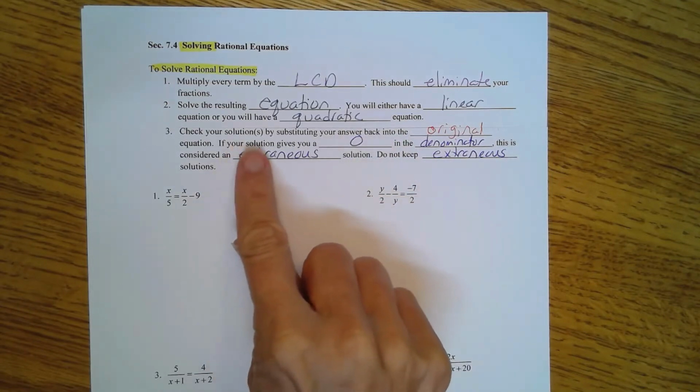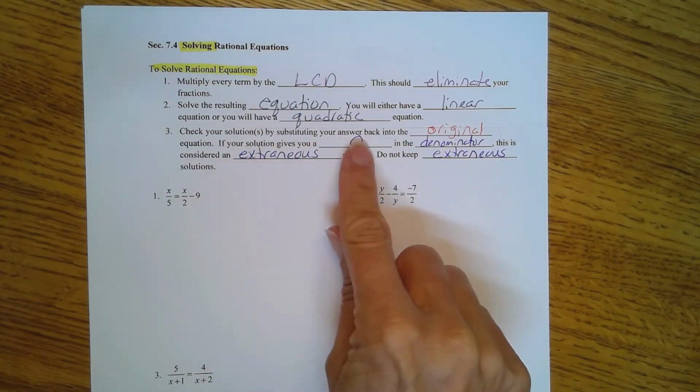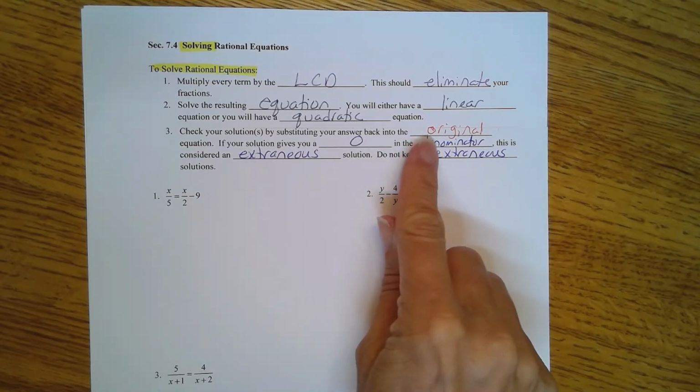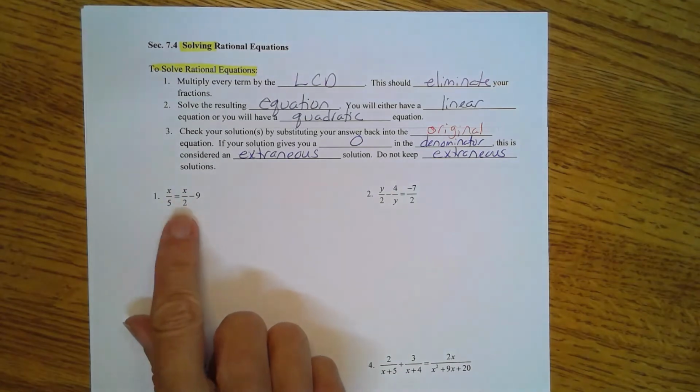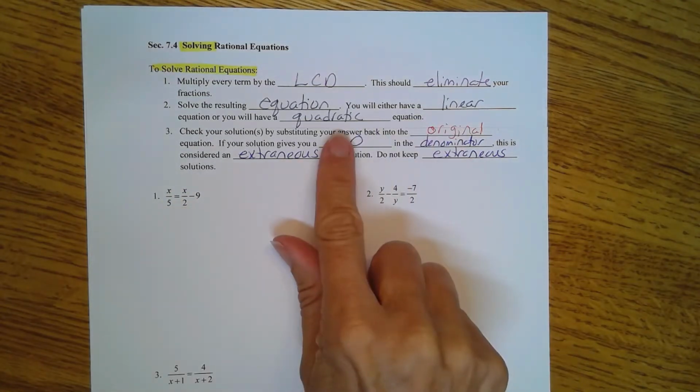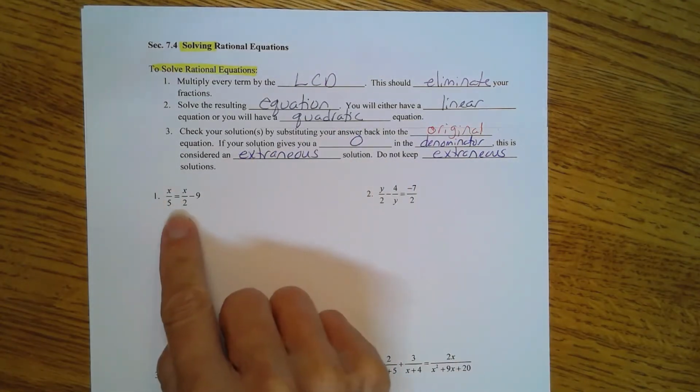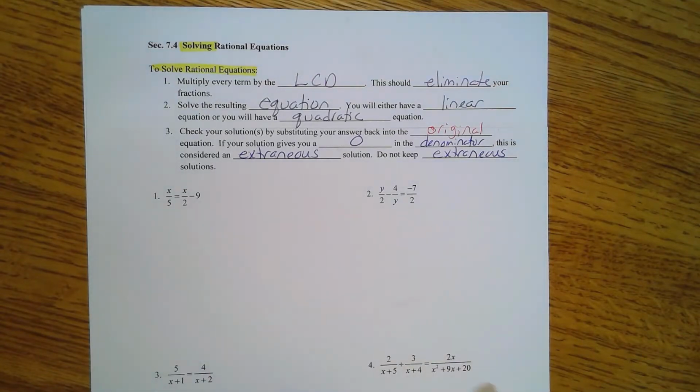Once you solve, check your solutions to make sure they work back into the original equation. Why do you have to go back to the original? Because you're changing a rational equation into a linear or quadratic. Well, we know with rational equations, there are some values we can't use. Those are the values that give us 0 in the denominator. So you got to be very careful with solving rational equations.